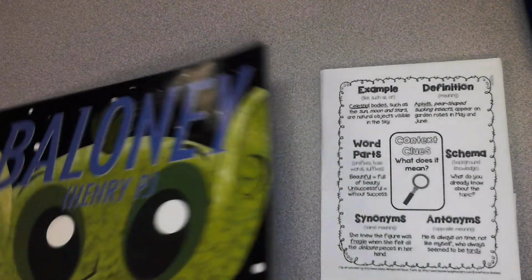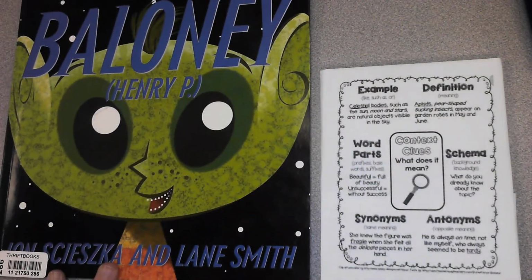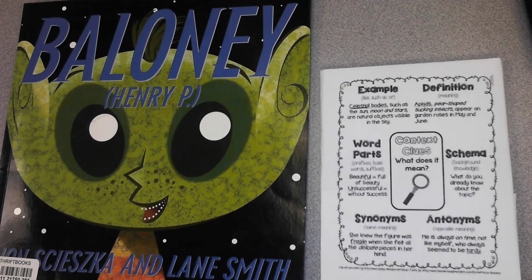Alright guys, awesome job. Today I want you to think about your independent reading books and find some words that you may not be familiar with and use one of these context clues decoders to find out what that word means.